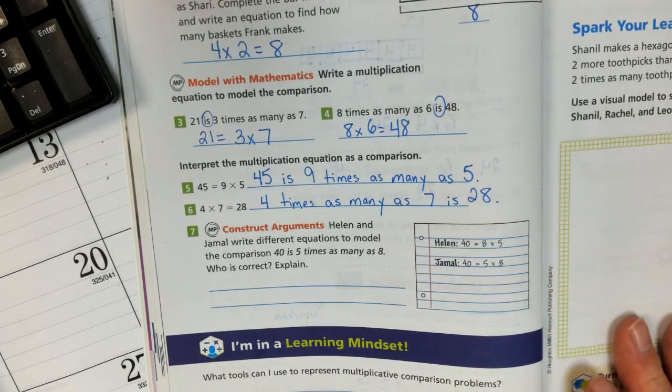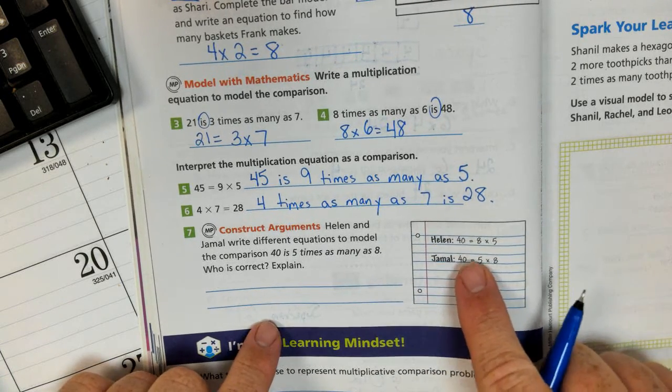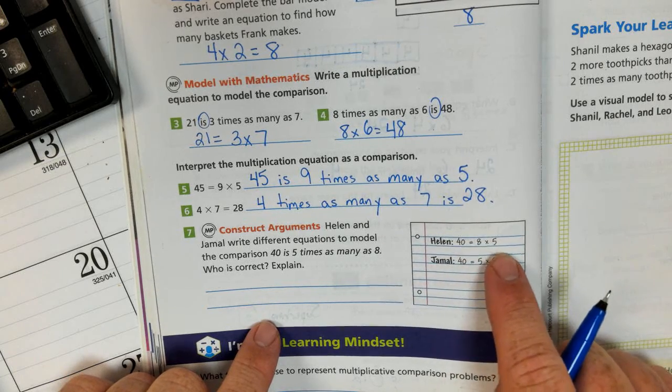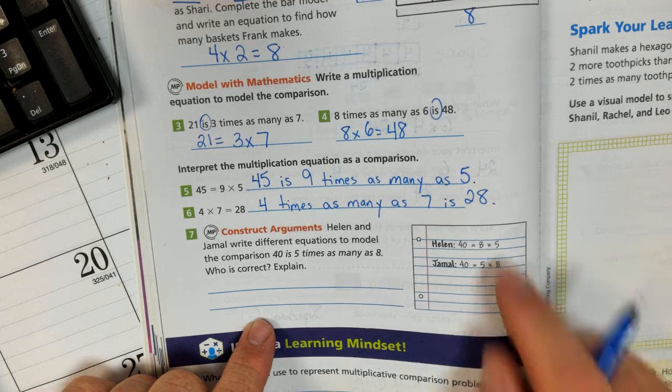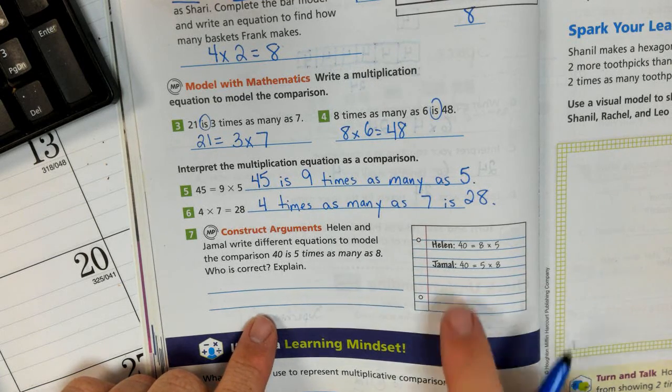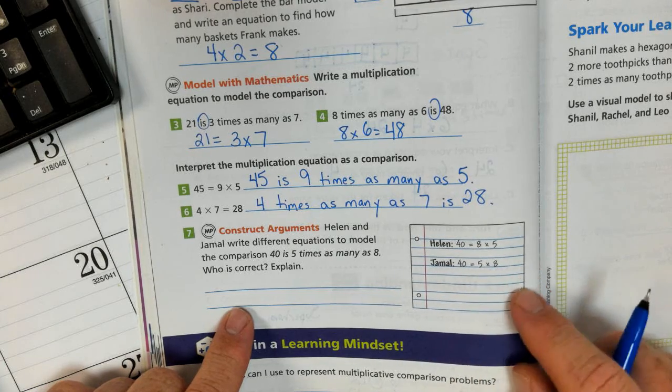All right, one last question on that page. Construct arguments. Helen and Jamal write different equations to model the comparison. 40 is 5 times as many as 8. Who is correct? Well, let's look at their work. Helen, 40 equals 8 times 5. Is that true? Does 40 equal 8 times 5? Well, Jamal wrote 40 equals 5 times 8. Is that true?